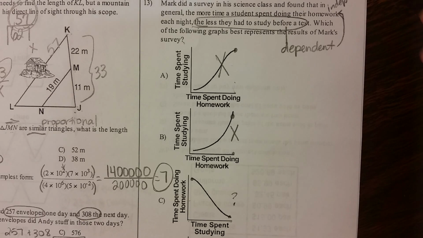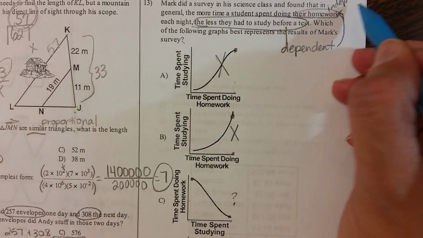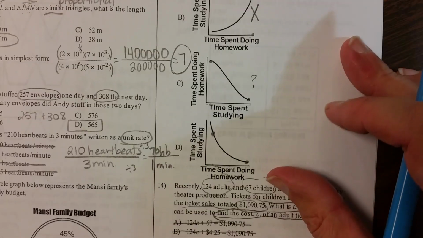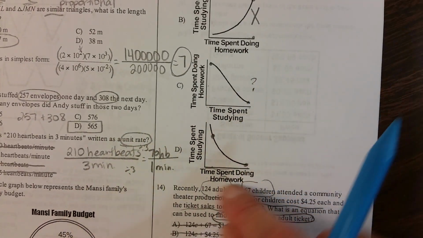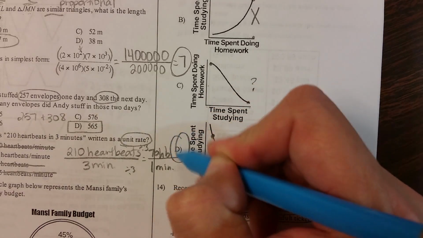Remember, the independent variable should be on the x-axis. So the amount spent doing homework should be on my x-axis. So when I get down to these two, the time spent doing homework is on the x-axis. So I would pick answer choice D.